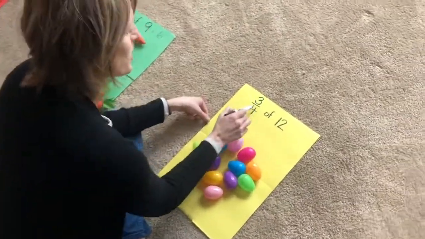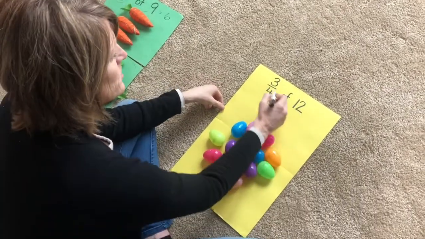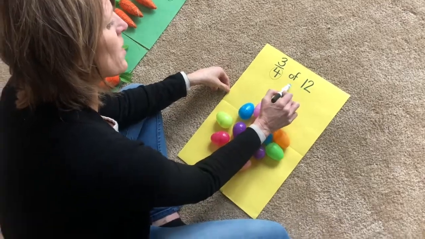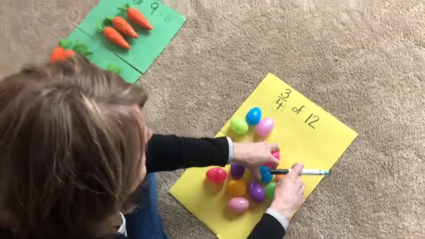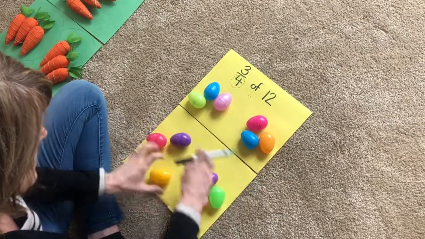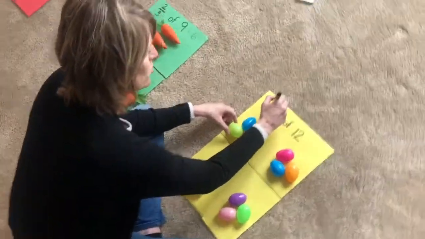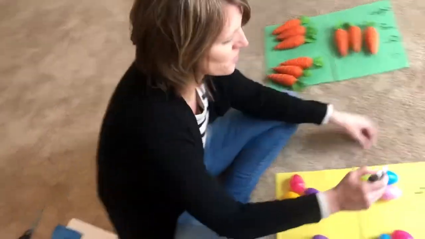Now I've got 3/4 of 12. So first thing I want to do is, this is how many groups I need. I can think of 12 divided by 4 to think, oh, I'm going to put 3 eggs in each group. I've got 3 eggs in each group. Now my numerator is how many of those groups I'm going to count. I'm going to count 3 of them.